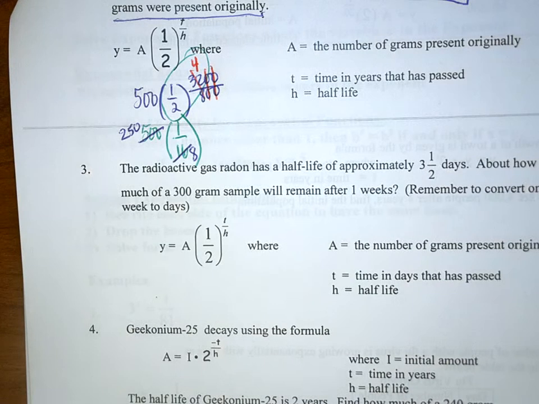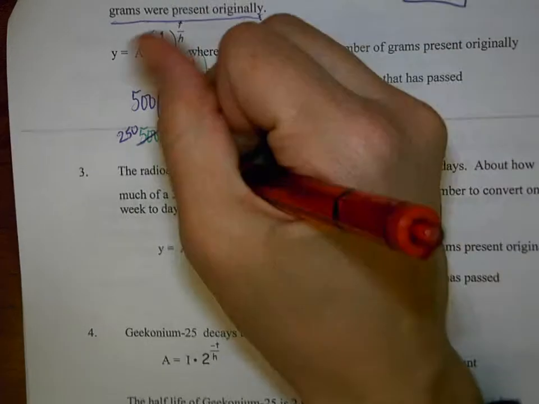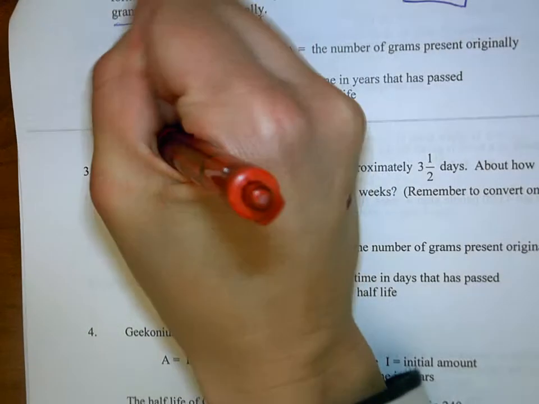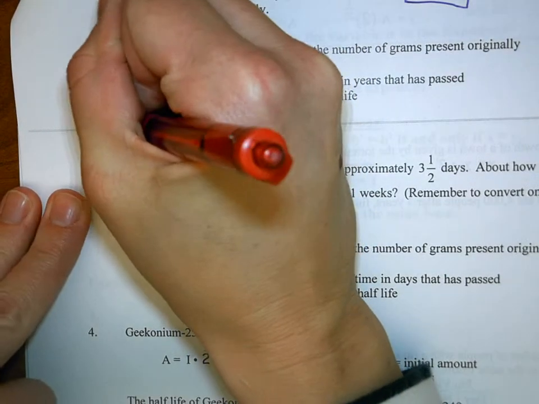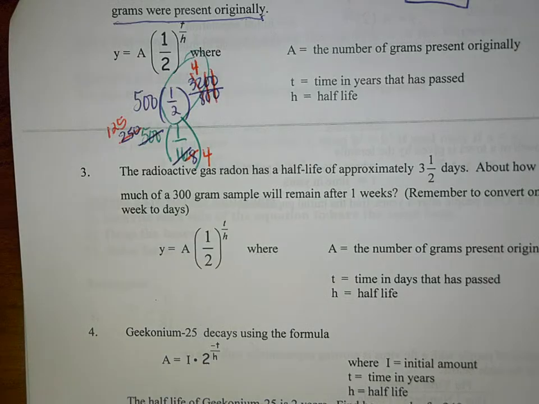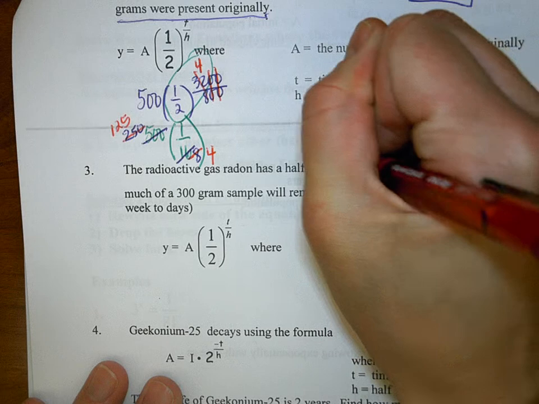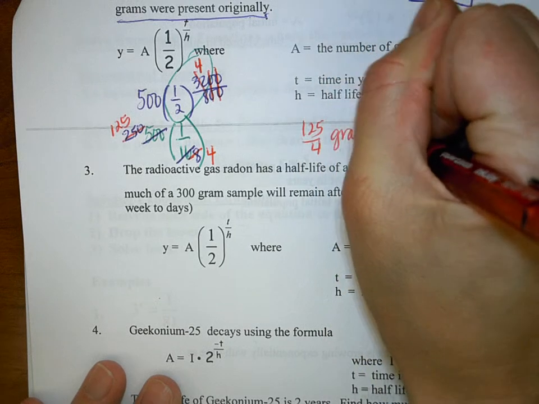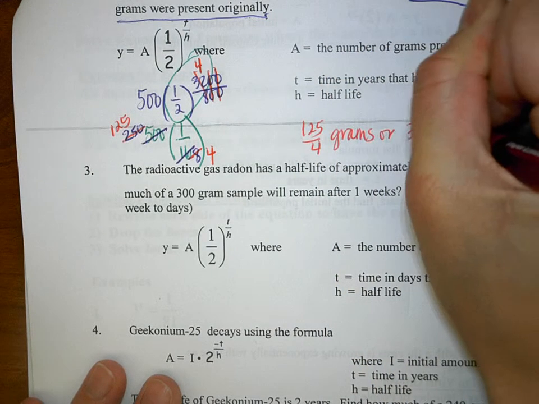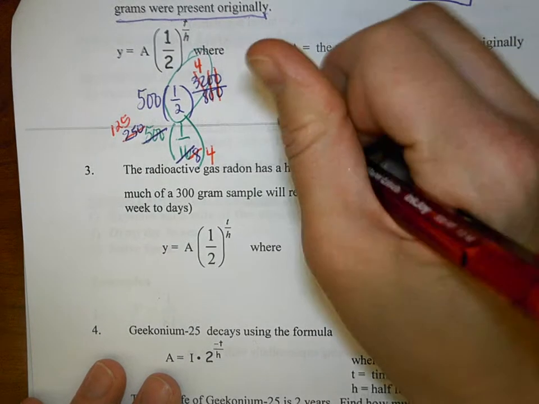Can I reduce by 2 again? Okay, so that would make this a 4, and this would be 125. Can it reduce any more? No, never mind. So that is my answer: 125 divided by 4 grams. Or if you want to write that as a decimal, it would be 31.25 grams. Either answer is good.